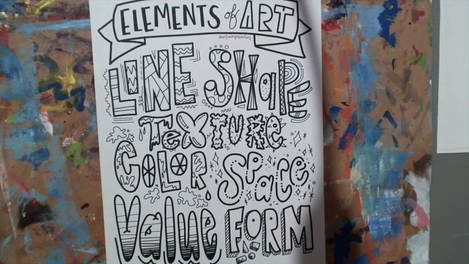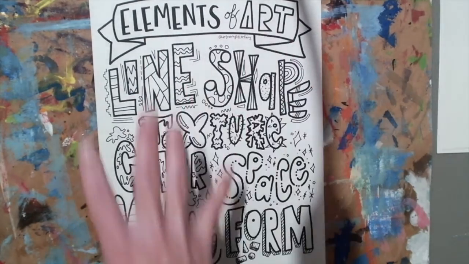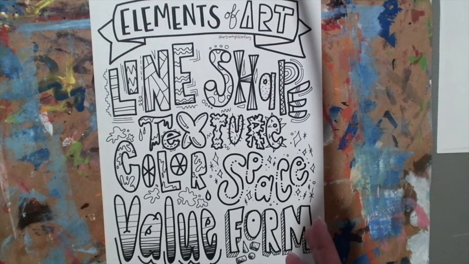The elements of art, I'd like to think of them as the ingredients to a recipe that make the meal or the dessert taste good. If you think about chocolate chip cookies, you need the eggs, you need the butter, you need the flour, you need the chocolate chips for it all to work and taste right. In art, you need all of your elements of art for your artwork to look and feel right.